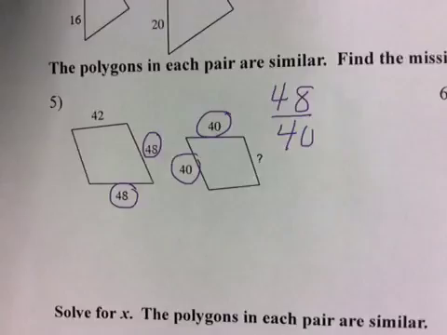So 48 being a side on the larger figure that corresponds to the side of 40 on the other figure. And I'm going to set that equal to, since I'm looking for this side that corresponds to the 42, 42 over x.